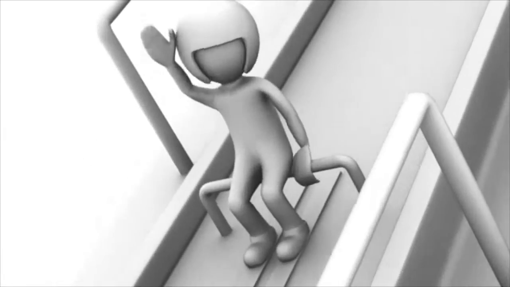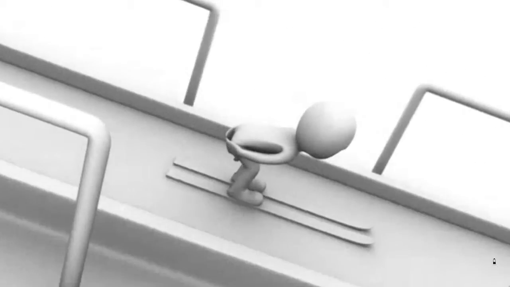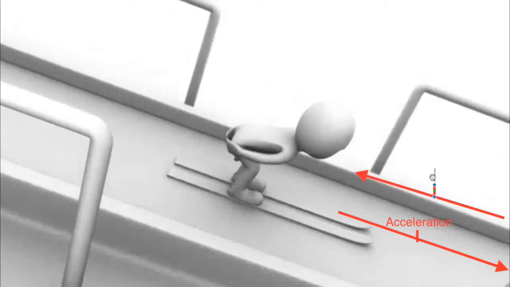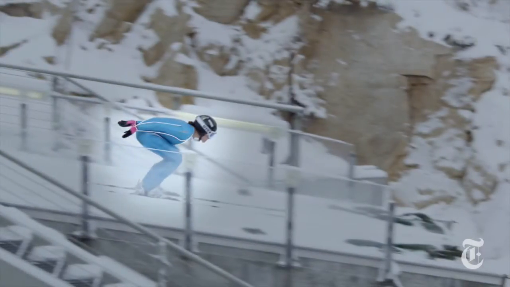The in-run is the portion of the jump from the top of the hill until the jump at the end of the ramp. During this section, the main apparent forces are air resistance and gravity. Ski jumpers are constantly accelerating as they continue down the ramp, but air resistance is acting as the largest force, slowing them down. In order to counteract this, ski jumpers tuck and form a more aerodynamic shape to cut through the wind.